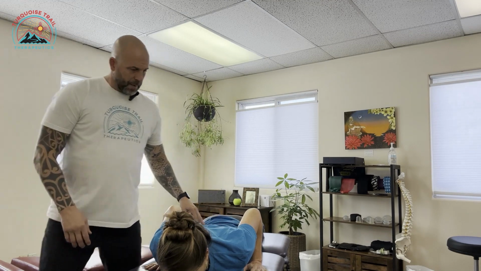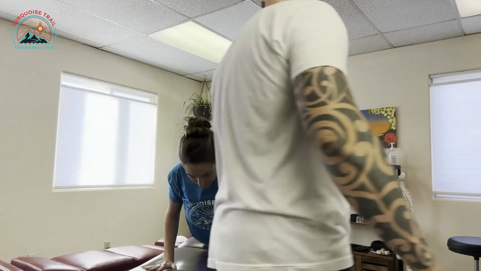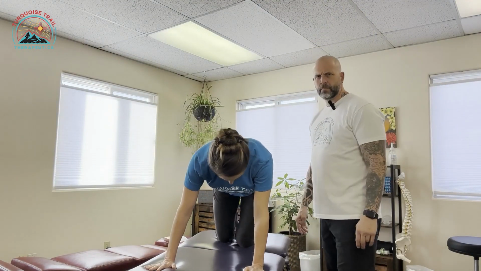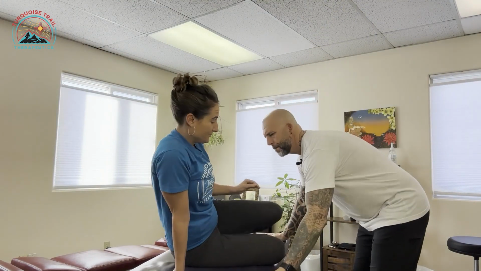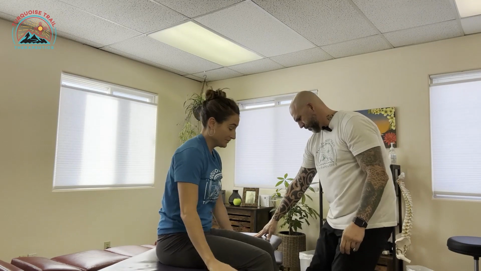Now, I'm going to have Linnea sit up. This is going to be a passive extension for the patient. It's a great way for me to manually assess. I can get my hands on the spine and really palpate and feel where the lack of motion is.